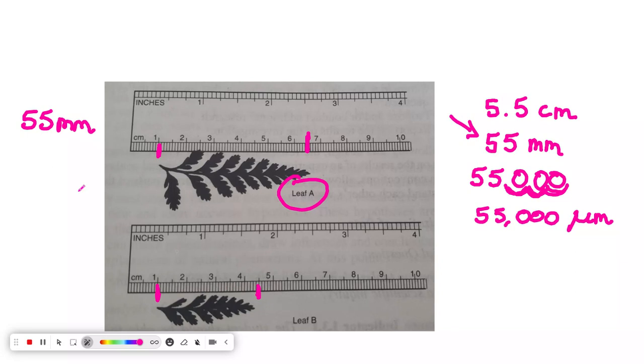So we could say 4.5 or 45 millimeters. So the difference would be 10 millimeters. And what's 10 millimeters in centimeters? The difference is just 1 centimeter, right? Going backwards.